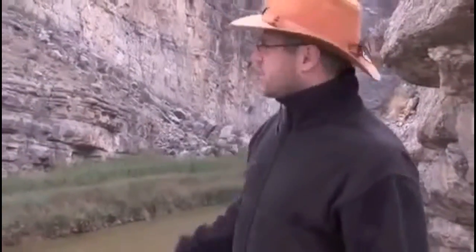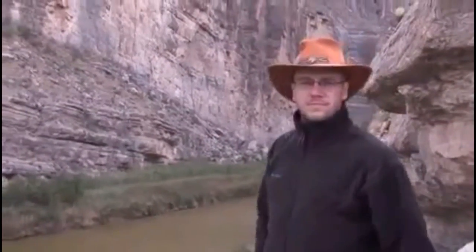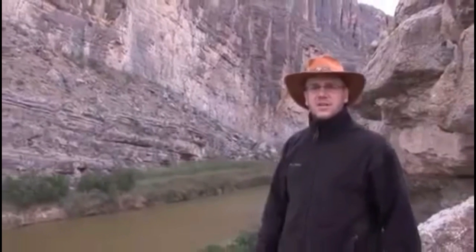Okay, so we've been studying about landforms and different landforms. And who can tell me what type of landform is this? Yes, it is a canyon.